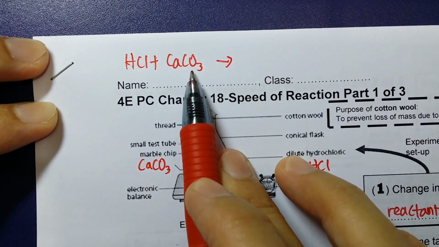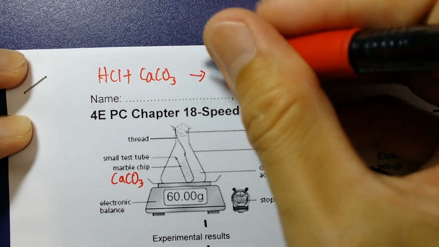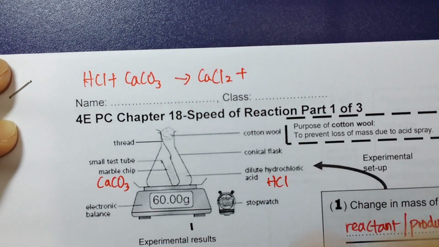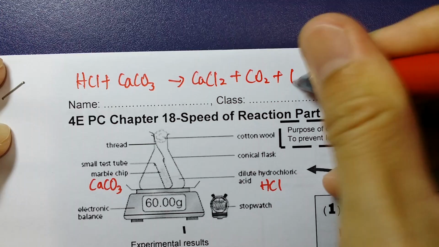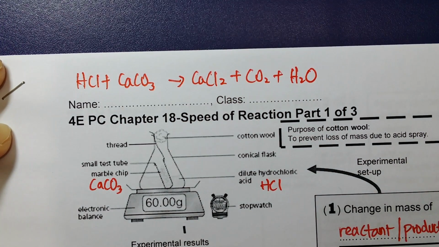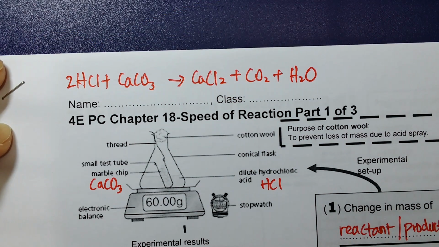So this is a carbonate, this is an acid. Acid and carbonate will give you a salt. In this case it is calcium chloride, plus carbon dioxide, plus water. Then after that you can balance the chemical equation. So this is the balanced chemical equation for the reaction between hydrochloric acid and marble chip or calcium carbonate.